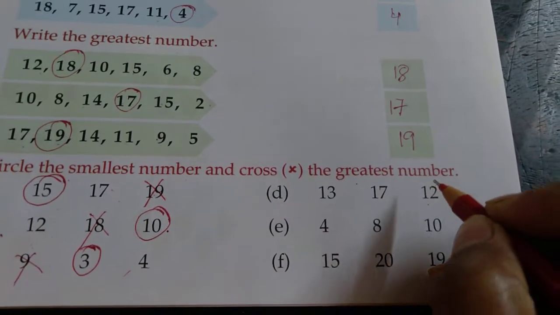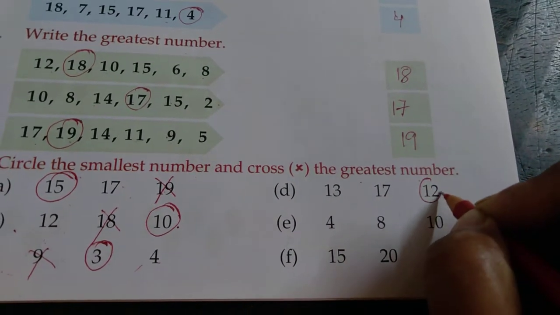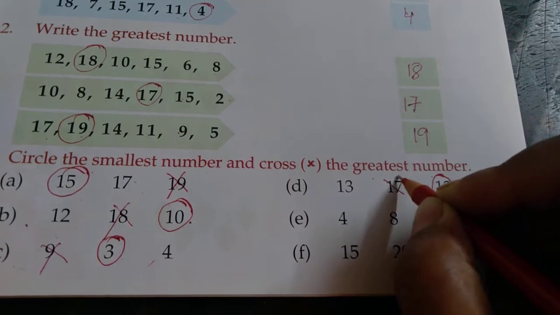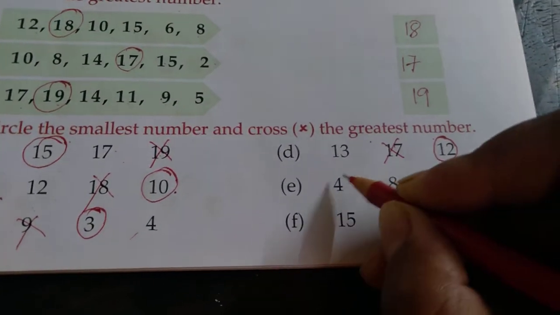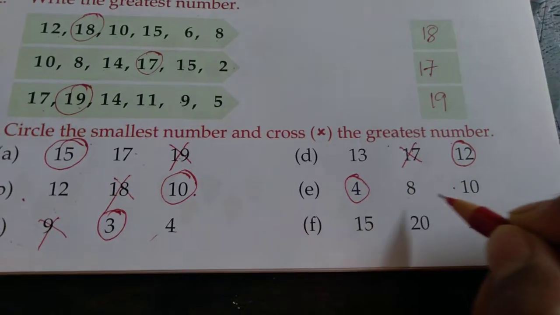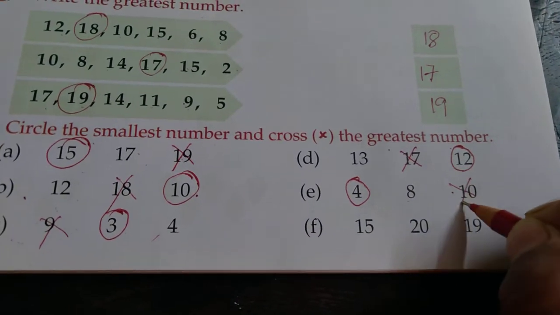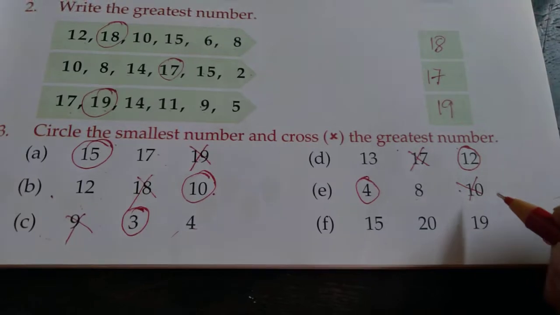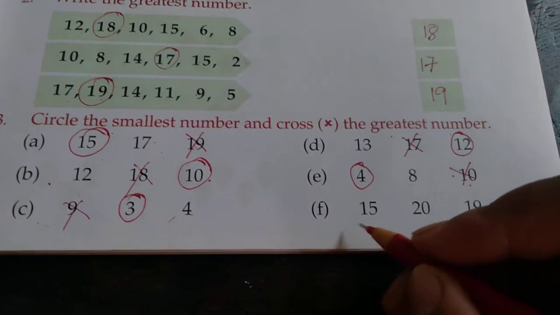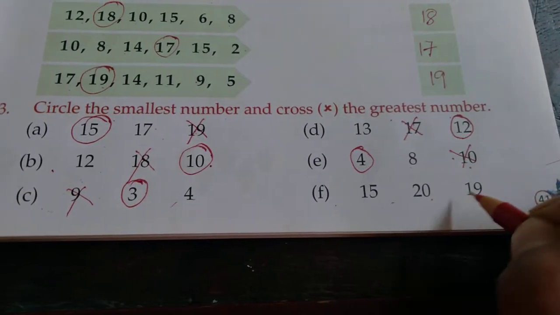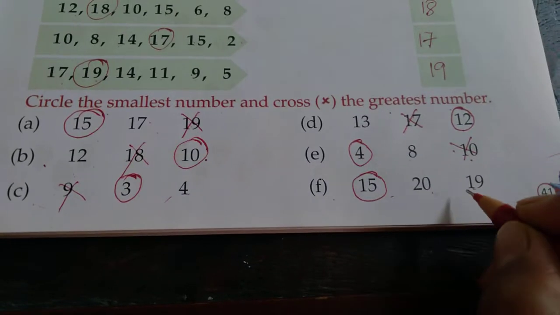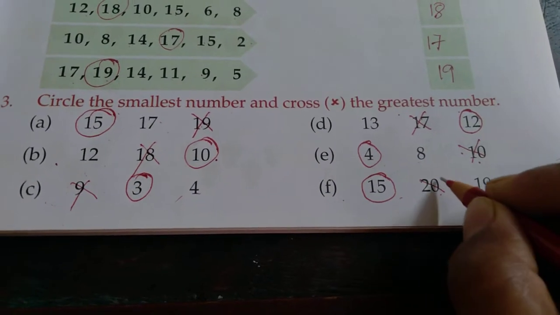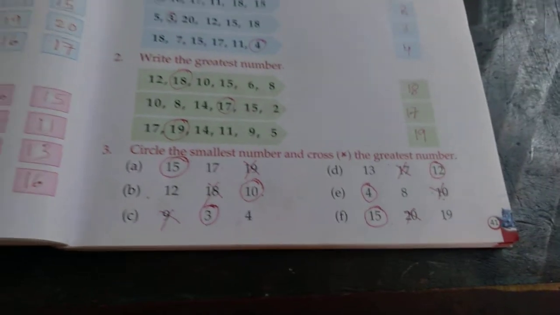Which is smallest? 12. Which is greatest? 17. Number E: 4, 8, 10. Which is smallest? 4. Which is greatest? 10. You are asked to give a cross mark to the greatest one. Number F: 15, 20, 19. Which is smallest? 15. Which is greatest? Here 20. We'll put a cross.